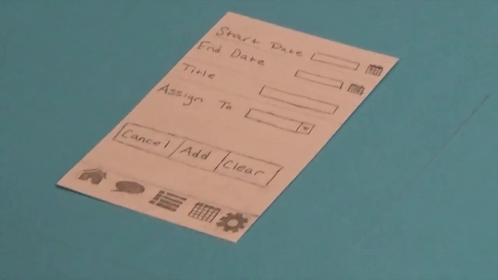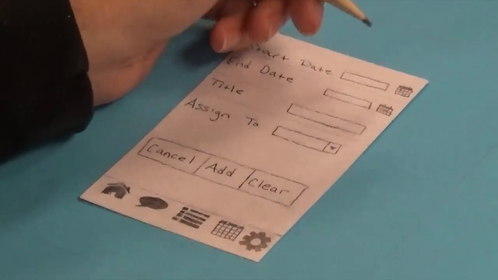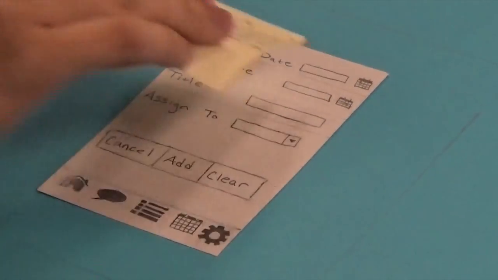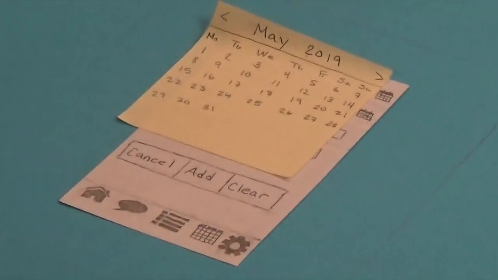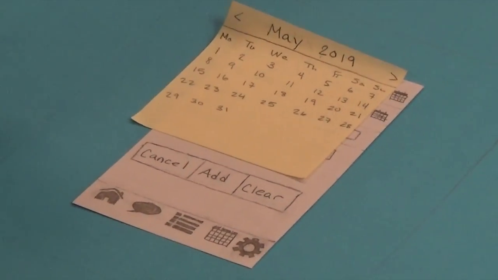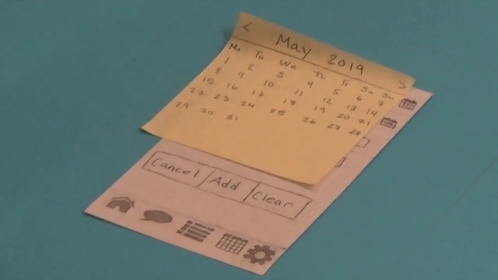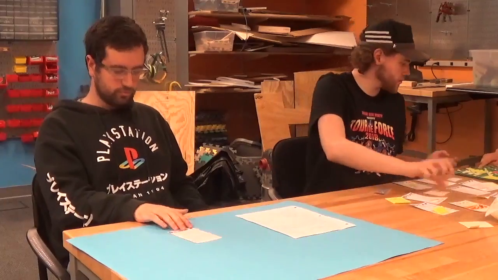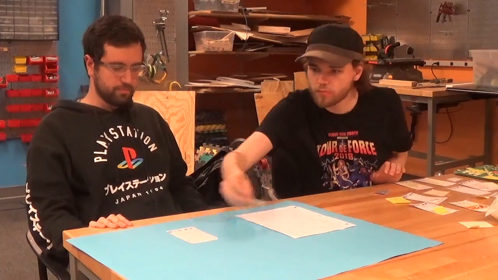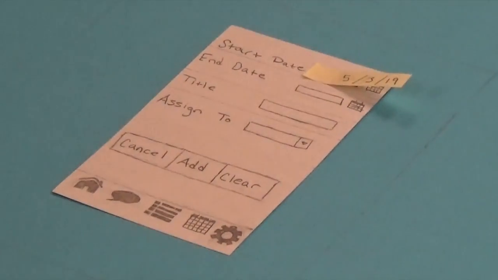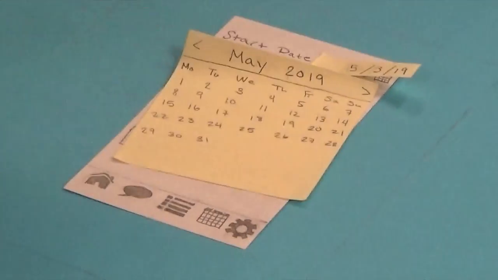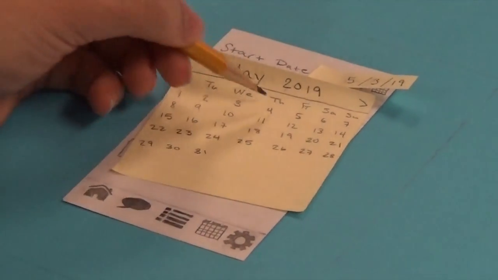Okay, and I'm going to add a start date to this task. I'm going to go ahead and click the calendar. And I'm going to go ahead and set the start date to May 3rd. Okay, and I'm going to add the end date. I'm going to click the calendar for that. And I'm going to set the end date to be May 4th.